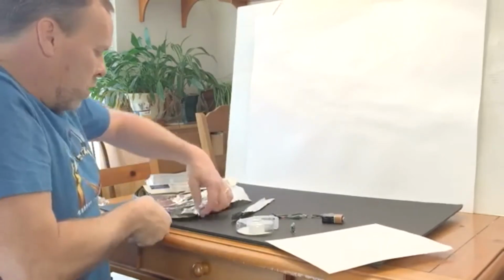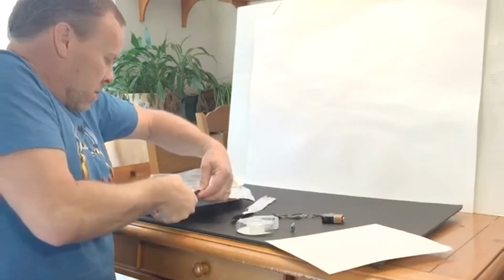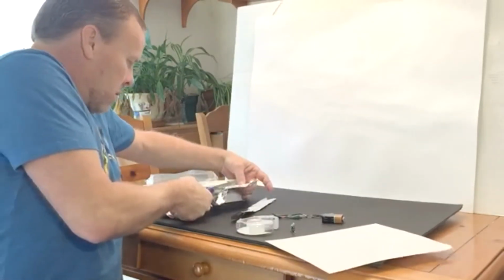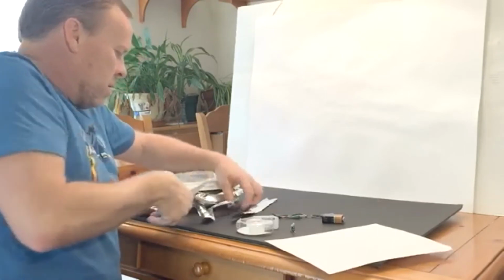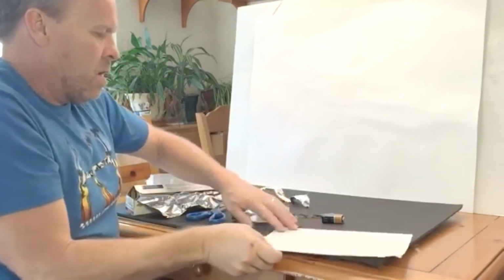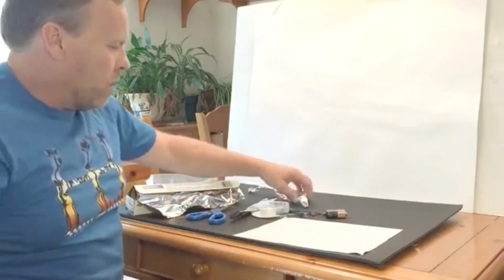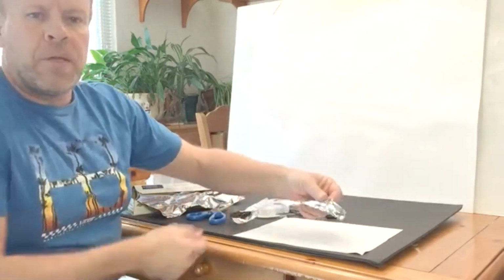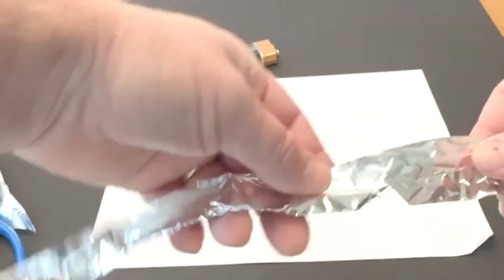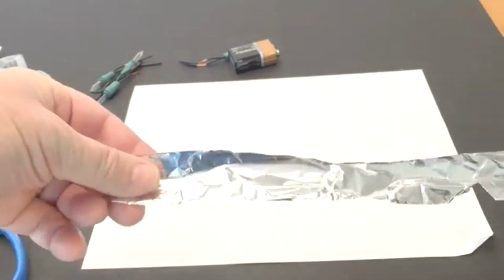Make two or three strips. And then we're going to start putting these strips together and taping them down onto the paper.